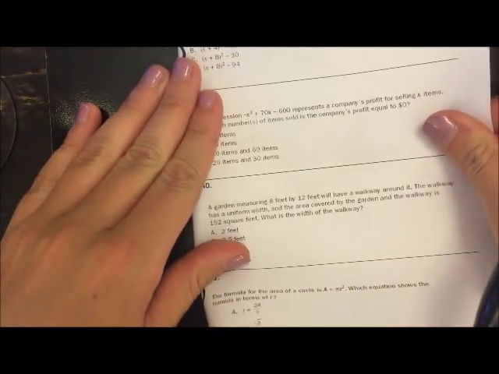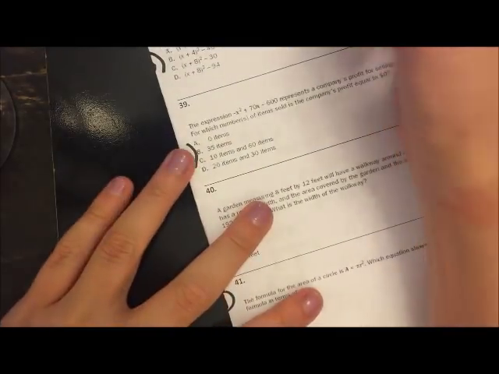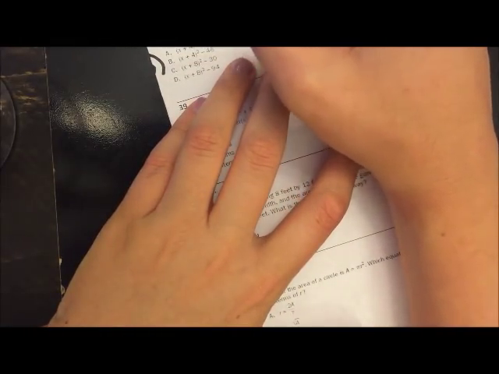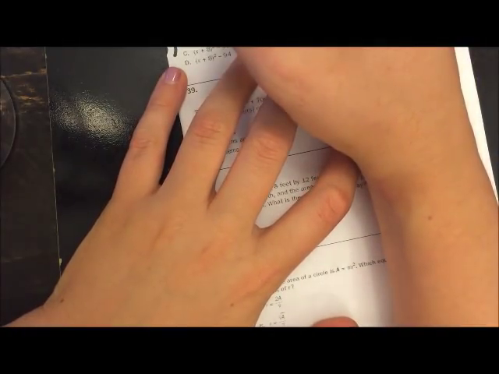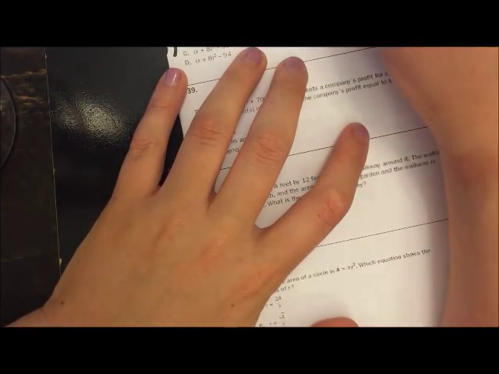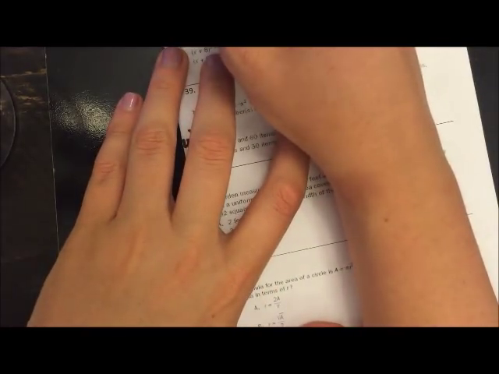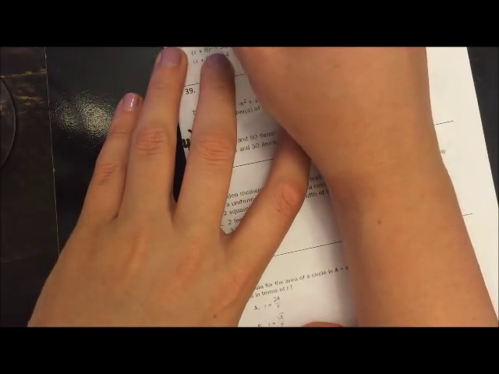All right, question number 38. Which of these is the result of completing the square? Oh, completing the square. So here we go. x squared plus 8x, all right? And then equals, and I'm going to move that -30 onto the other side, so it's going to become a +30. Like pretend you're adding the 30 and adding the 30.